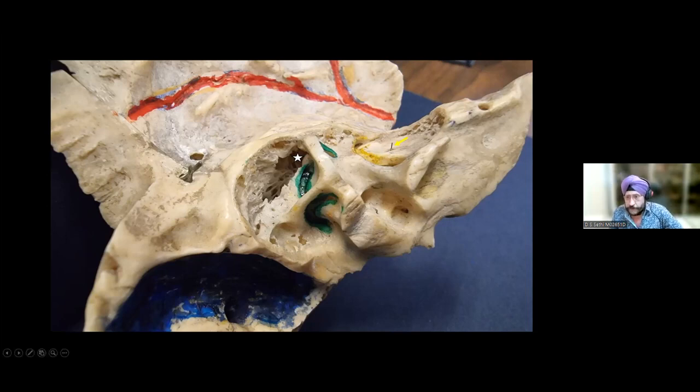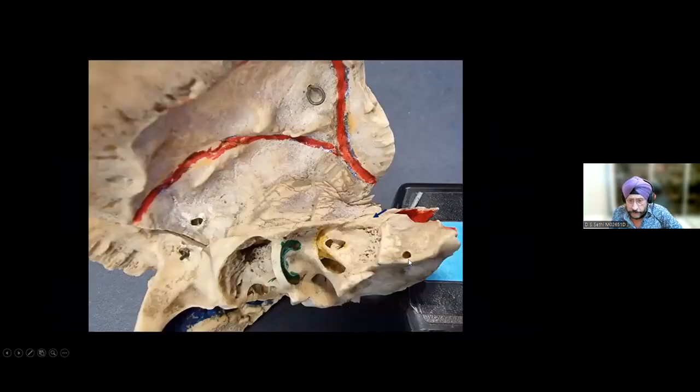The rest of it is the petrous part of the temporal bone. Sometimes it may be pneumatized, that you see here. Some of the cells here are pneumatized. But what about this canal right here? So previous.